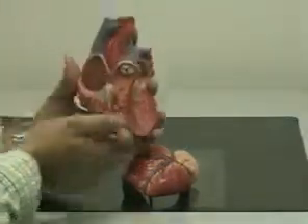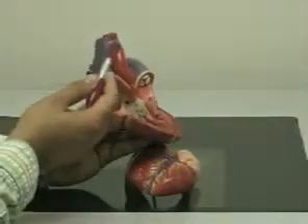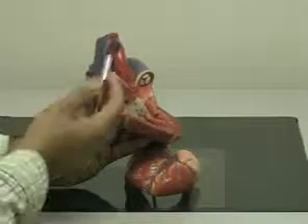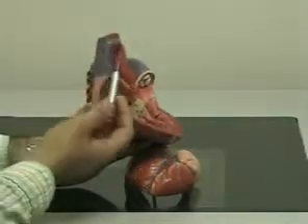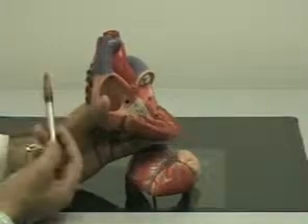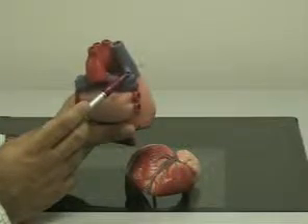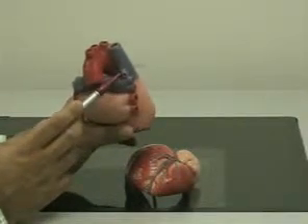Now, some of these branches which you see on the superior vena cava, you can see the two brachiocephalics. This is the left brachiocephalic vein, and you have the right brachiocephalic vein. Also, in the back of the superior vena cava, you see this attachment or cutoff. This is of the azygos vein.